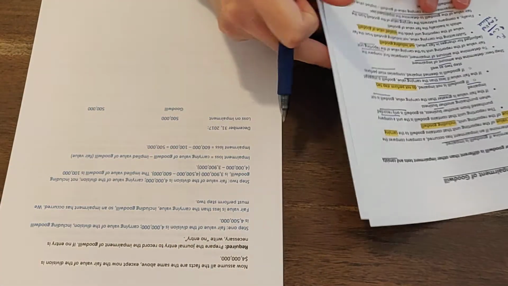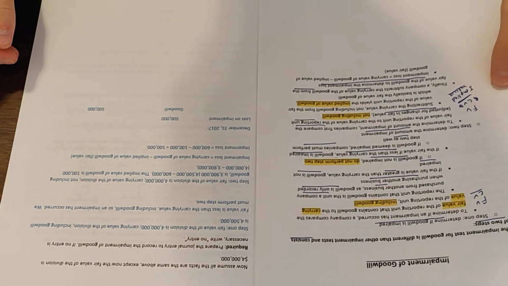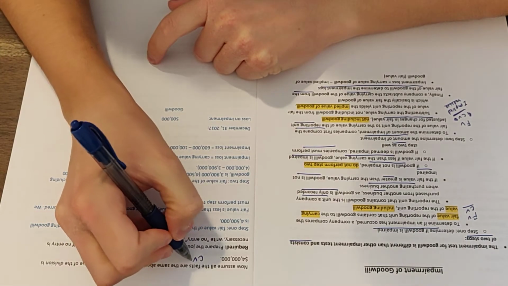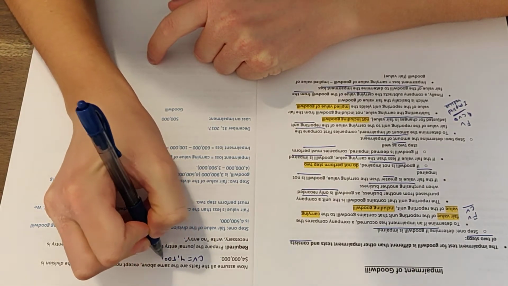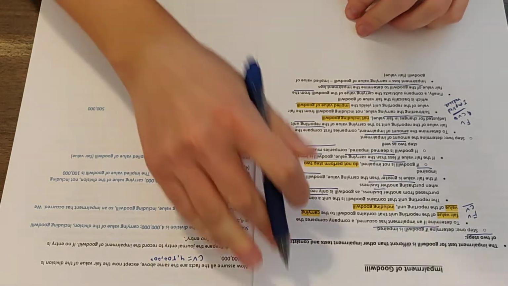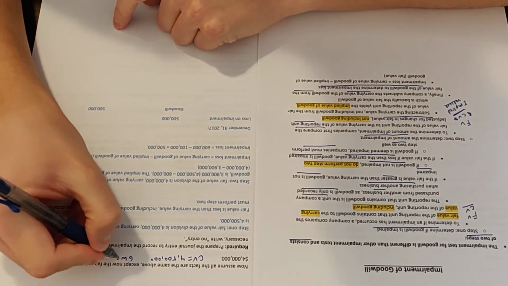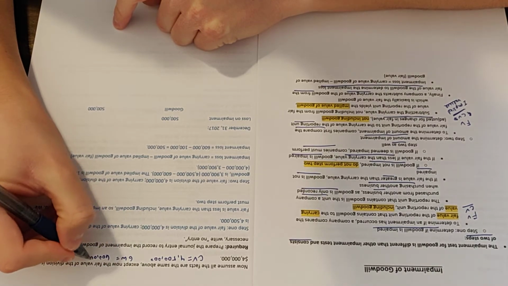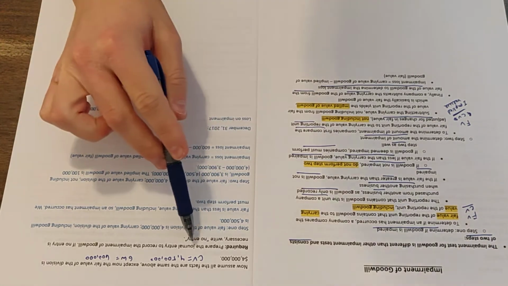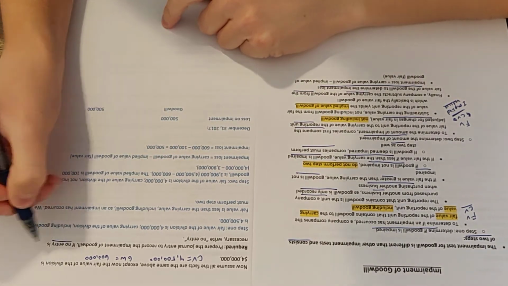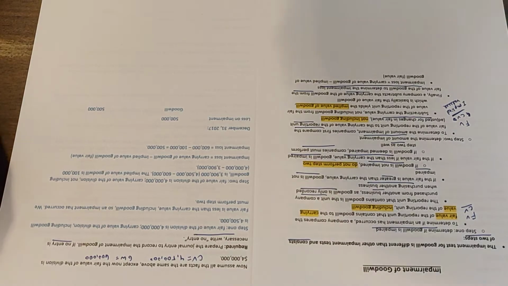Okay, now let's assume we have the exact same facts as above, except for now the fair value of the division is $4 million. Okay, so we have fair value of $4 million. It told us that our carrying value was $4.5 million. We could flip back to that really quickly. Carrying value, including goodwill, is $4.5 million. And remember, our goodwill is $600,000. That's what it told us on the previous page. Okay? So it says, prepare the journal entry to record the impairment of goodwill. If no entry is necessary, write no entry.